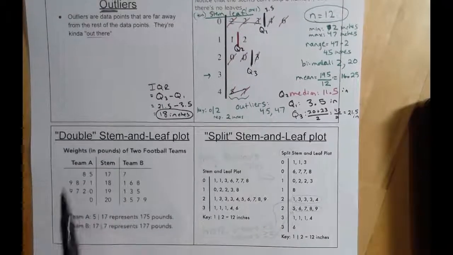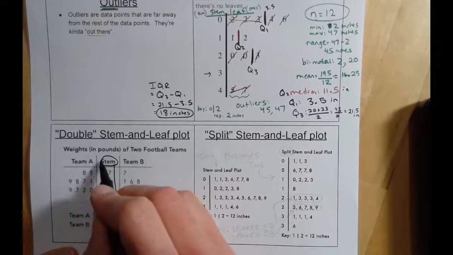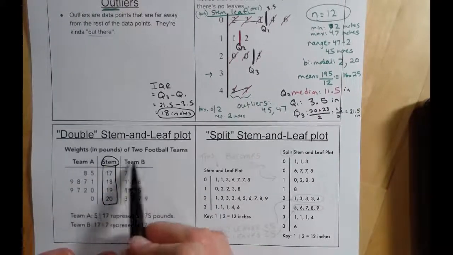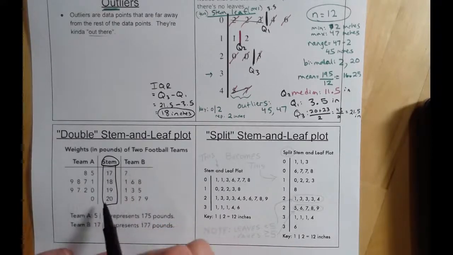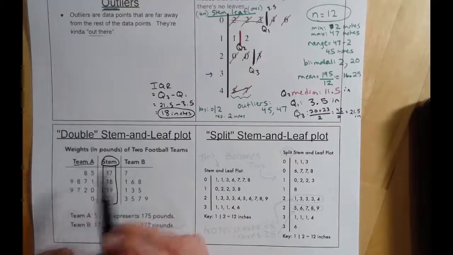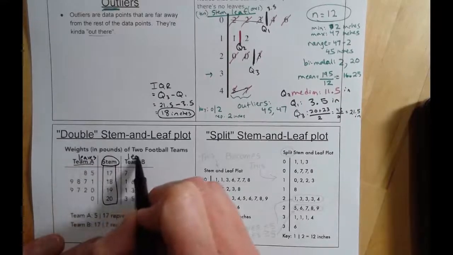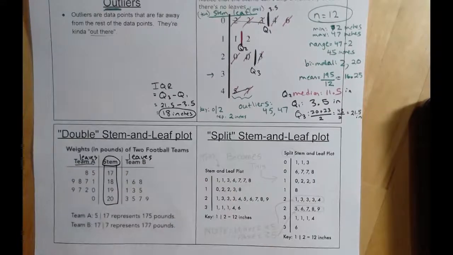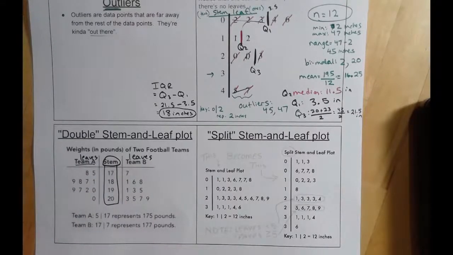So let's focus first on the double one. Here we have our stems located down the middle. Then we have our leaves like usual on the right-hand side for Team B, but this data is actually comparing two different teams in the same stem and leaf plot. So Team A's leaves are going to be over here. Those are leaves, and these are leaves. This is showing us the weight in pounds of two football teams. Team B is the easiest one to understand because we're used to seeing the leaves on the right-hand side.